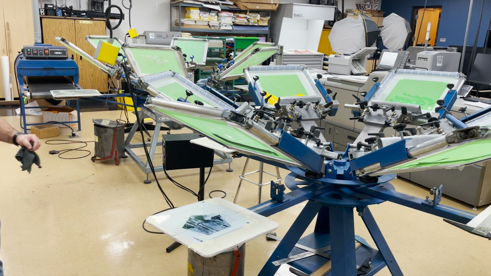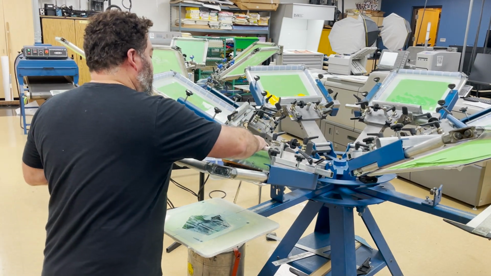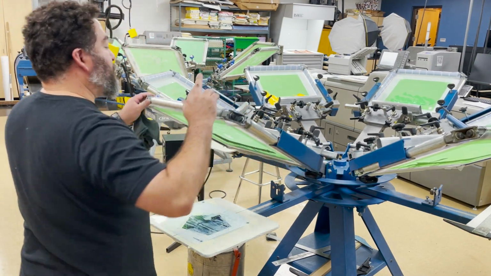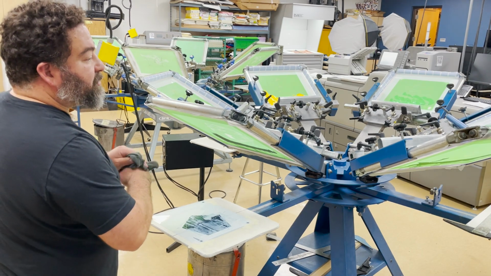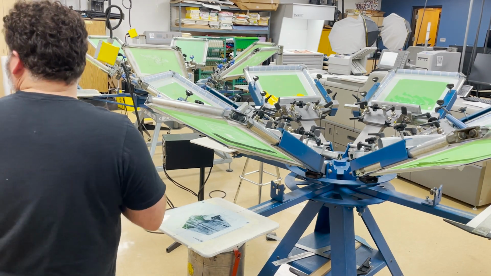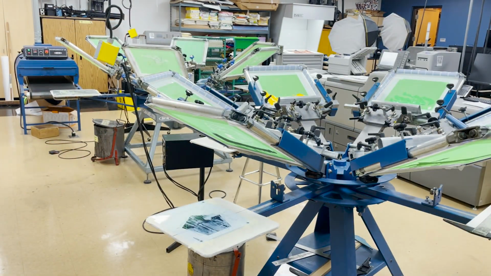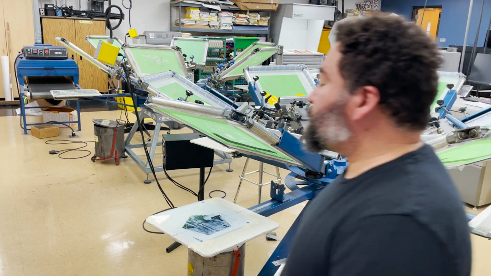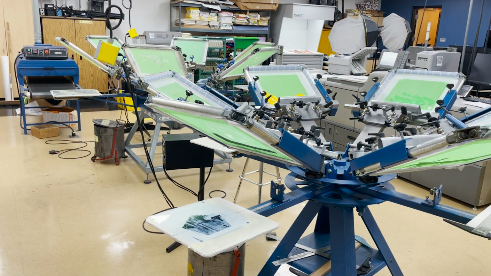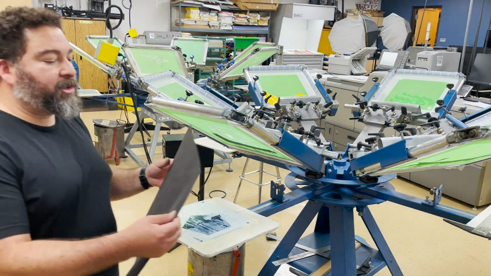So now that we have our black ink on, we are ready to do our first test print. So I want to go through a couple of things with you guys to make sure that we're all on the same page. So this is a Pellon, a cotton Pellon.